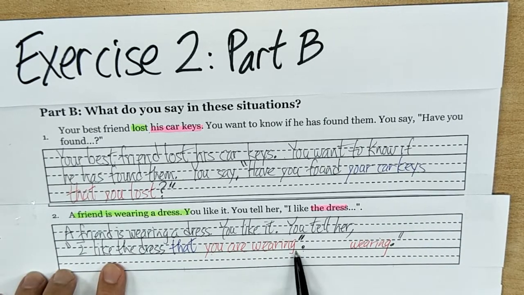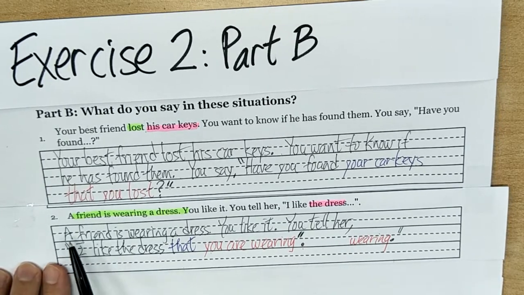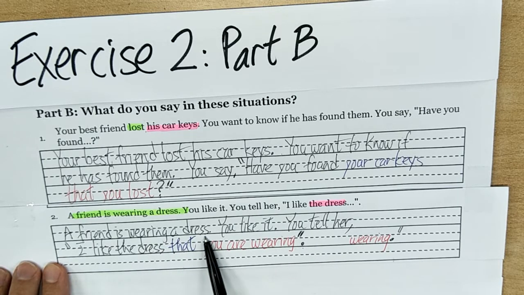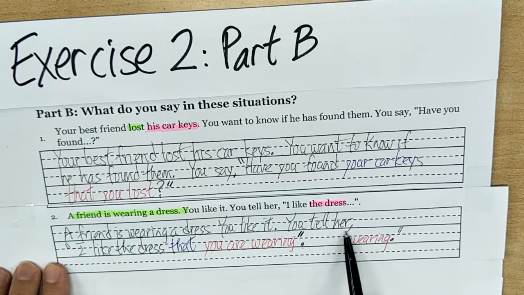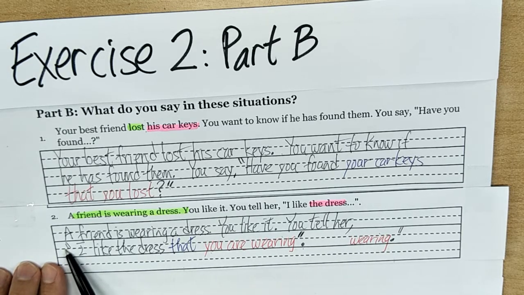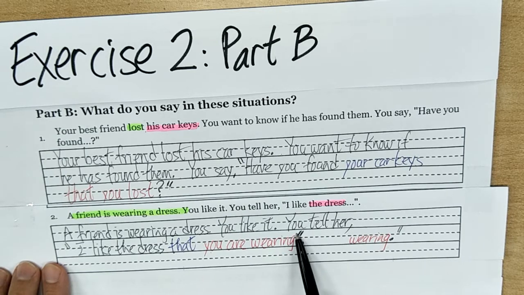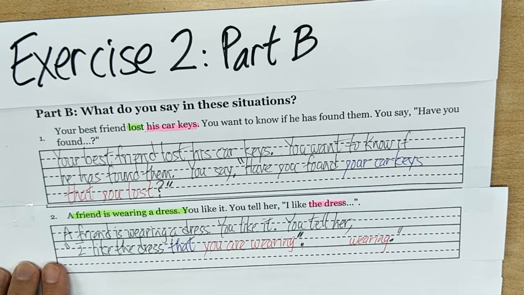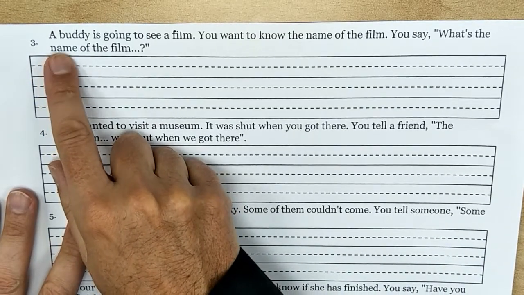This is the UK, this is America, the USA. Let's just write, a friend is wearing a dress, period. You like it, period. You tell her, comma, beginning quote, I like the dress that you are wearing, end quote, period. Okay. All right, let's look at number three.